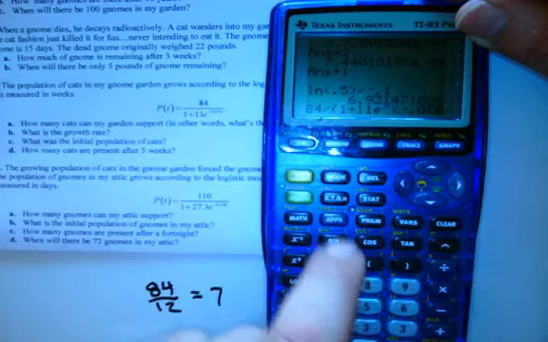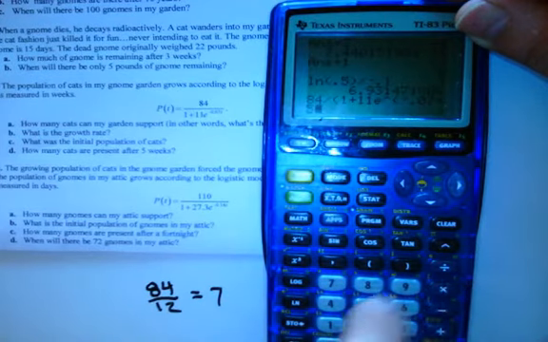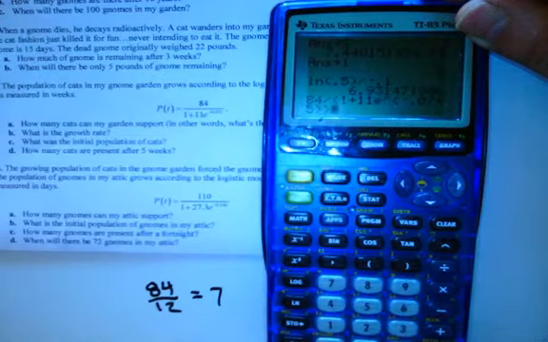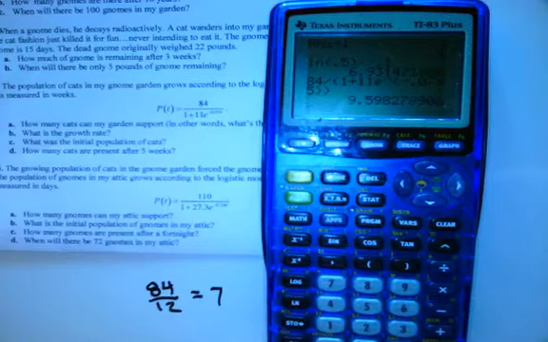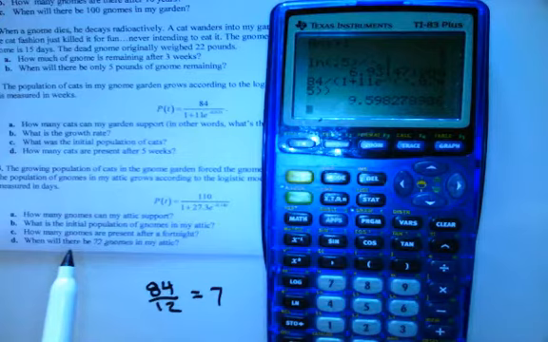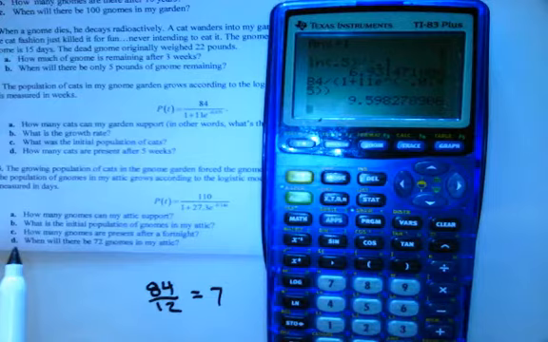So what do I get? Pull out my trusty calculator, and I've got 84 divided by 1 plus 11 e to the negative 0.07 times 5 weeks. And I have to close a second parenthesis. Okay, it looks like 9.598 cats after 5 weeks.